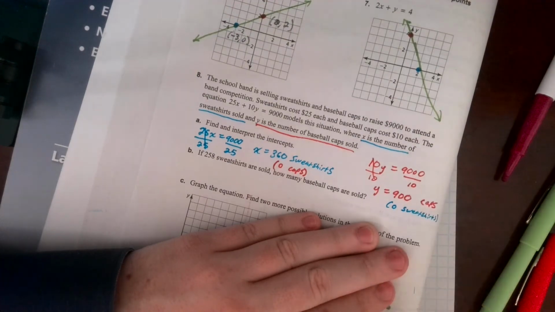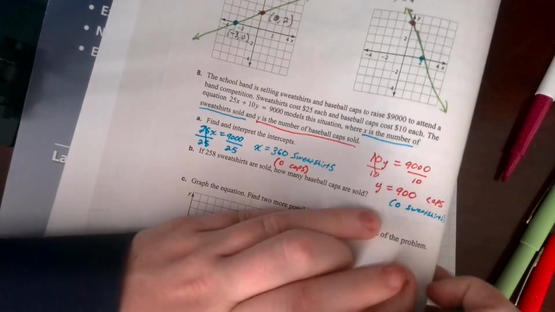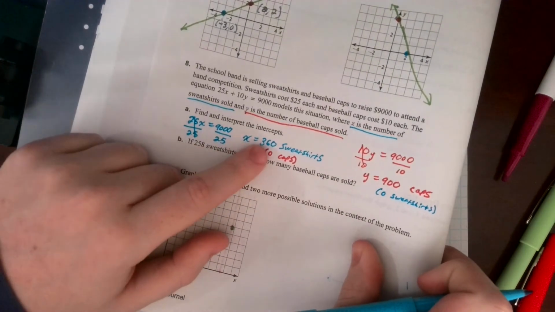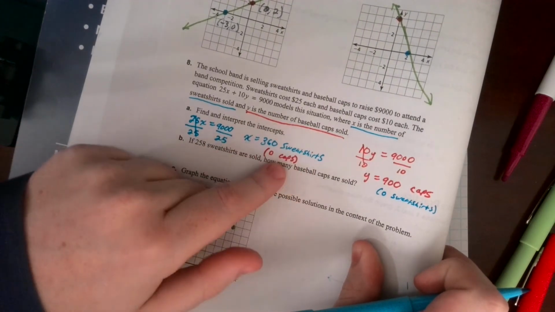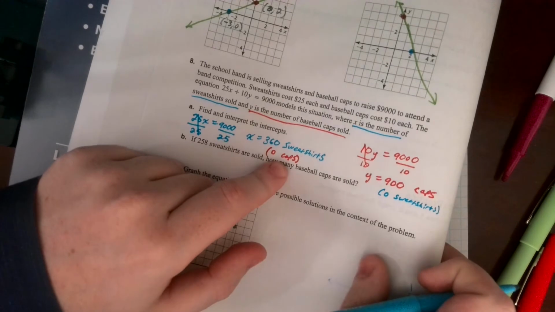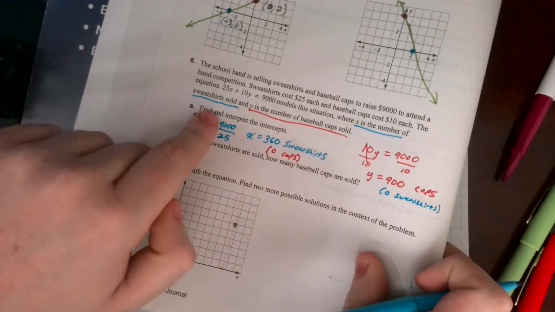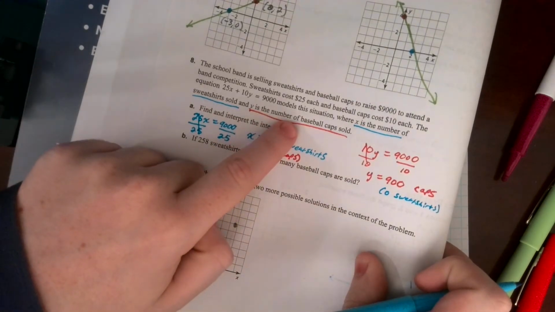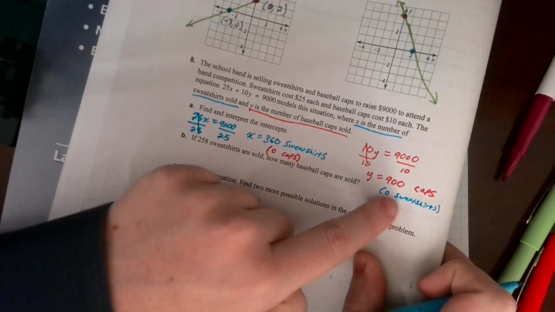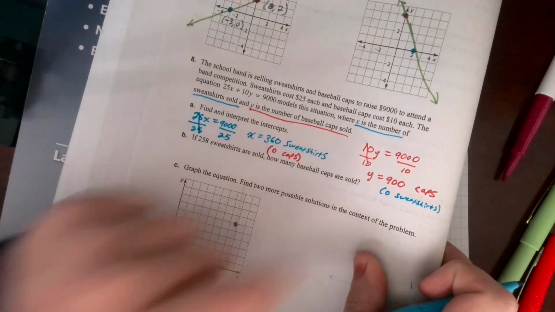In these interpretation problems with the intercepts, you'll solve for one variable. The other variable will be equal to 0. So if x is the number of sweatshirts and y is the number of baseball caps, one of them is going to have a number, the other is going to be 0.